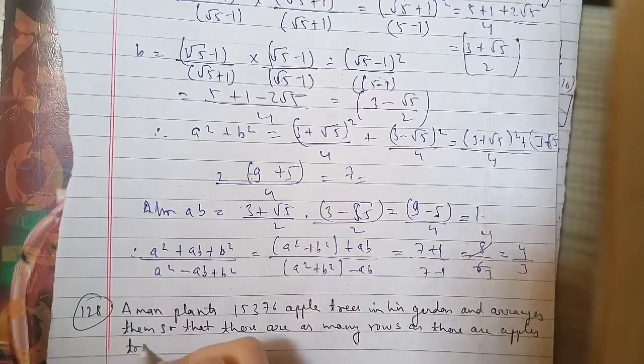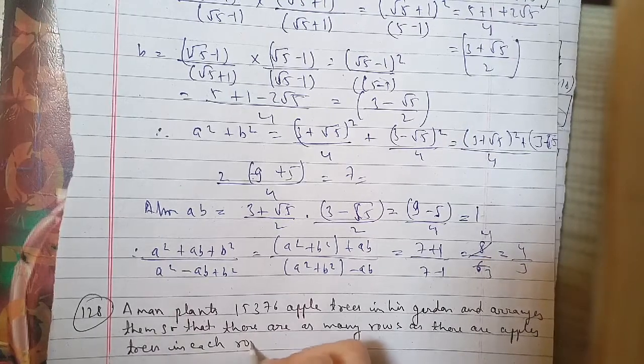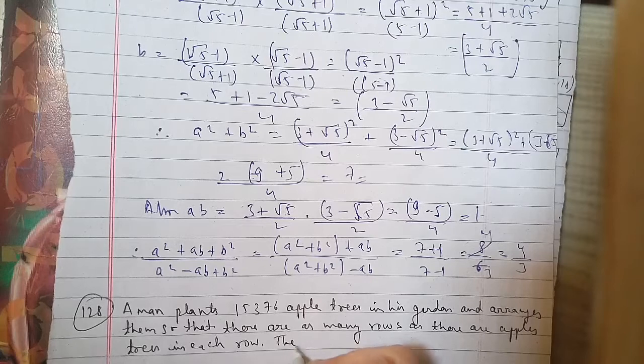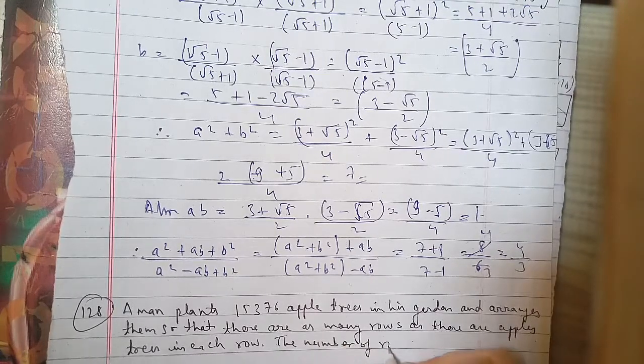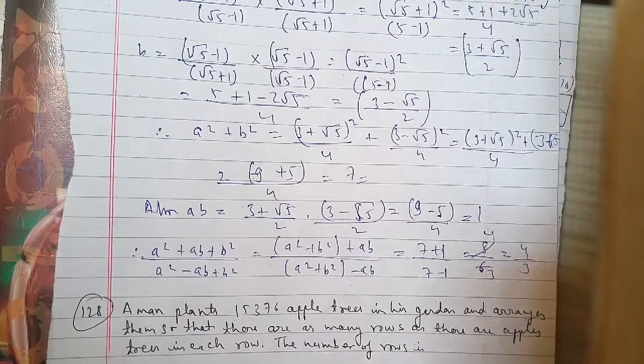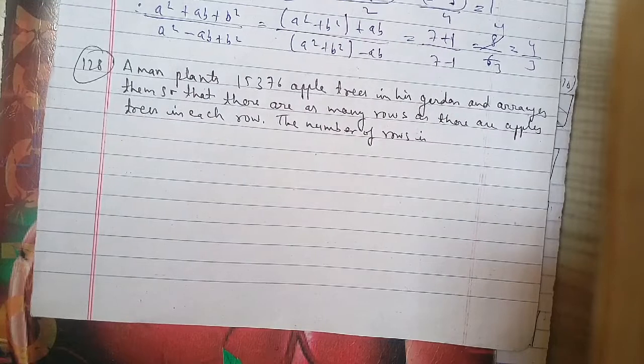The number of rows is. The options we have are 124, 126, 134 and 144, and we'll have to find out which one.